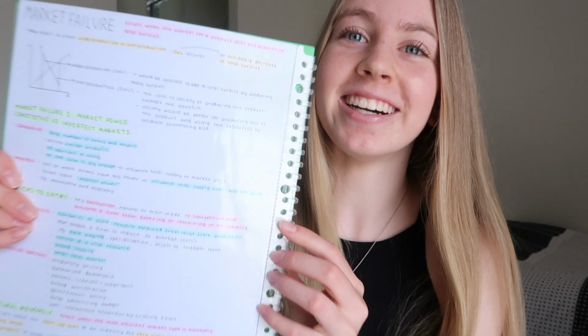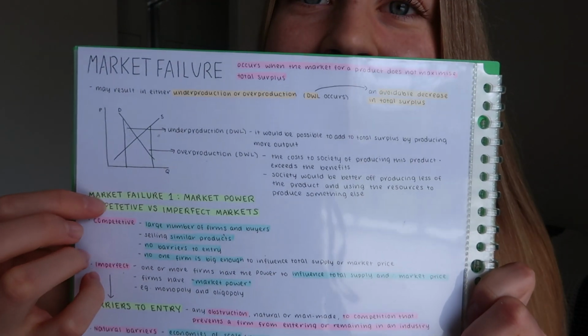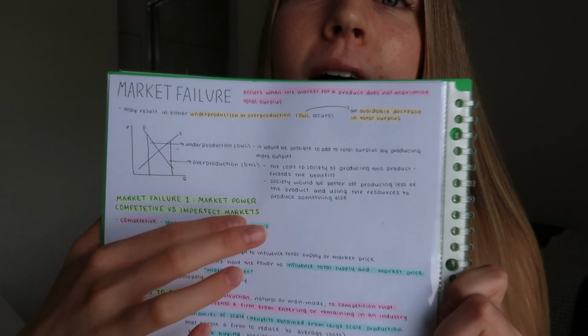So to make my notes, I will just go through the pointers and make notes on the pointer. So for example, the pointer might say, explain the difference between competitive and imperfect markets. And then I will make a section in my notes on competitive versus imperfect markets, as I have done here, nicely demonstrated. Can you see? Yeah, competitive versus imperfect markets. Yeah, so basically I'll just go through all of the syllabus points and make each one a different section in my notes.